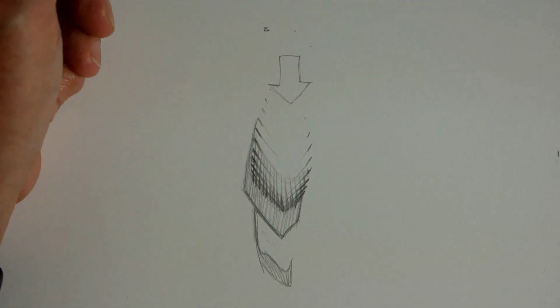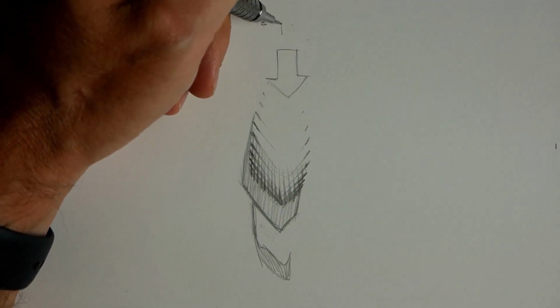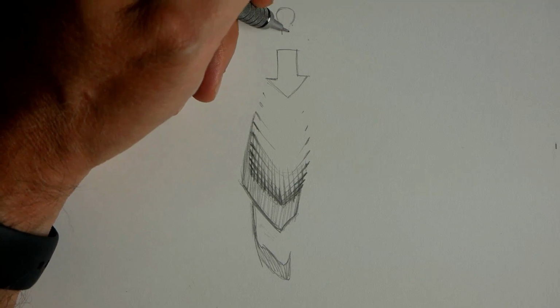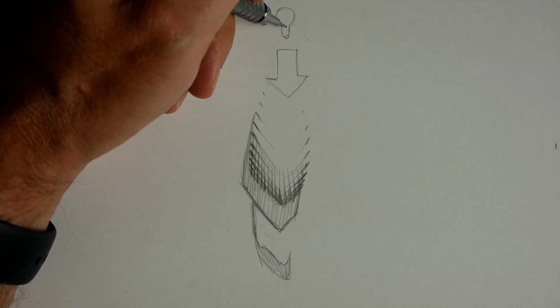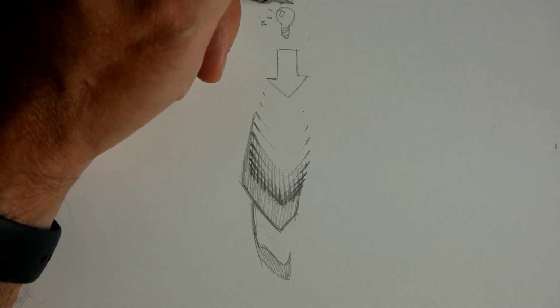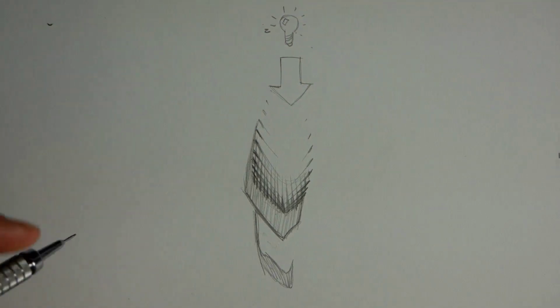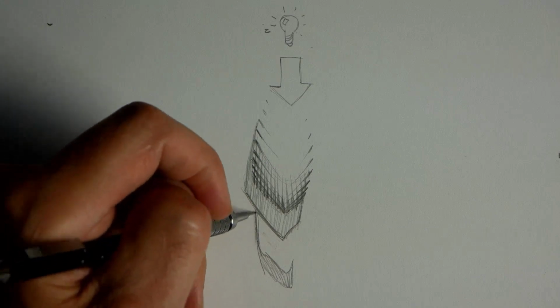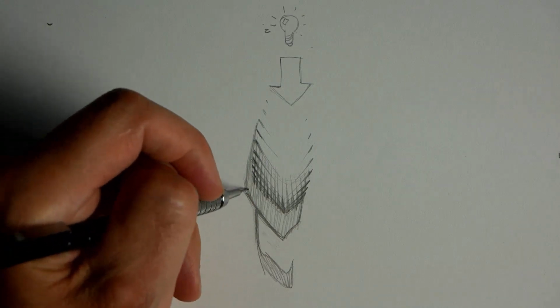Okay, there's our light. Let me bring this down. Light bulb up here. Okay, light bulb. You know what I mean. I'm probably sure I didn't need to draw that for you, but oh well. I did anyways. You're welcome.